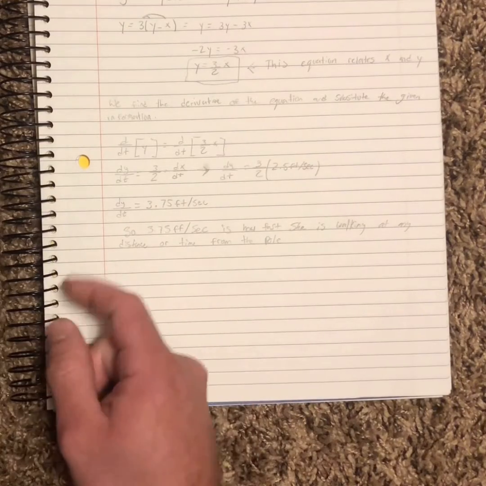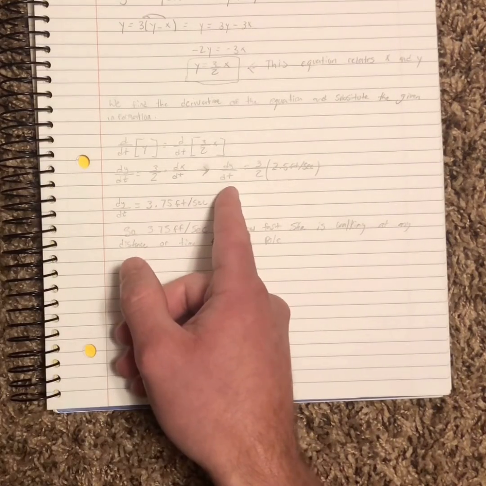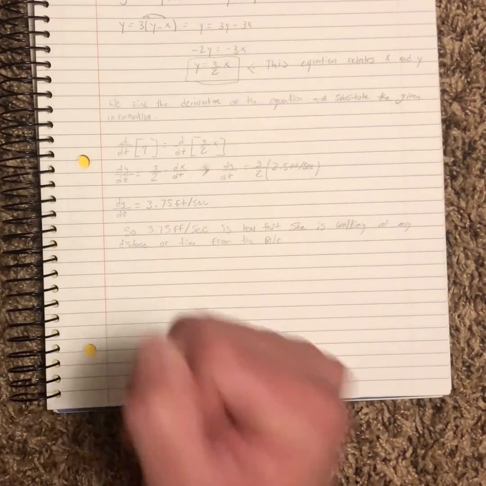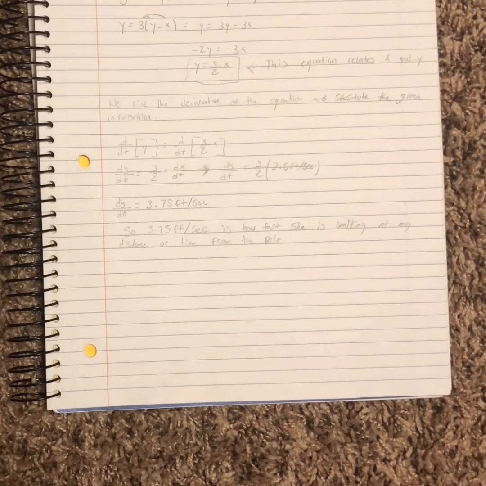So you get dy over dt equals 3 over 2 times 2.5 feet per second. And so after calculating that out, you'd get dy over dt equals 3.75 feet per second. So the person's shadow is moving 3.75 feet per second at any distance from the pole. That's how fast the shadow is moving at any time, as long as the person is moving in the same direction.